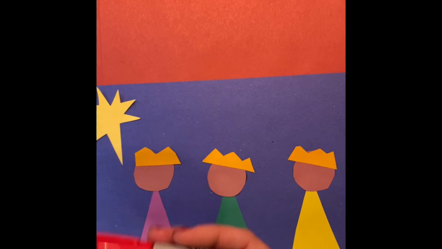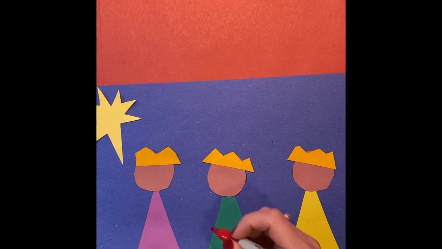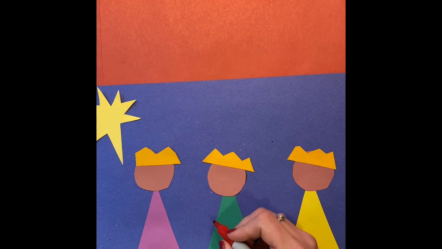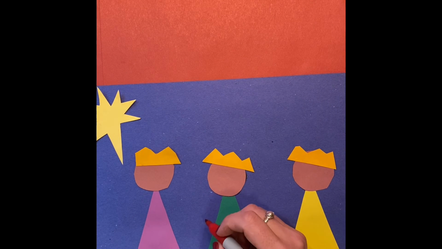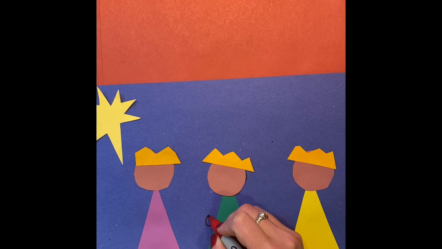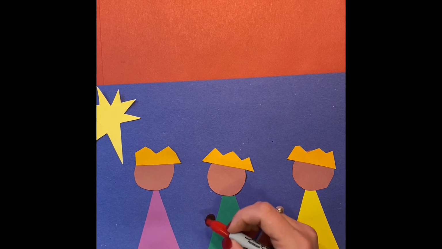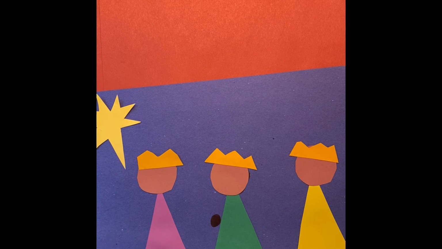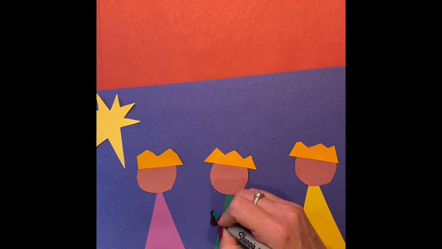I have a red marker. So I'm going to imagine that this one might bring baby Jesus food. So I'm going to kind of pretend he has arms here. And I'm going to draw him bringing baby Jesus an apple, because he might bring food.